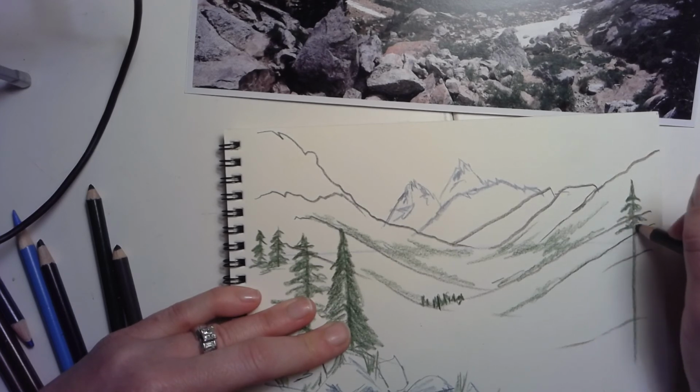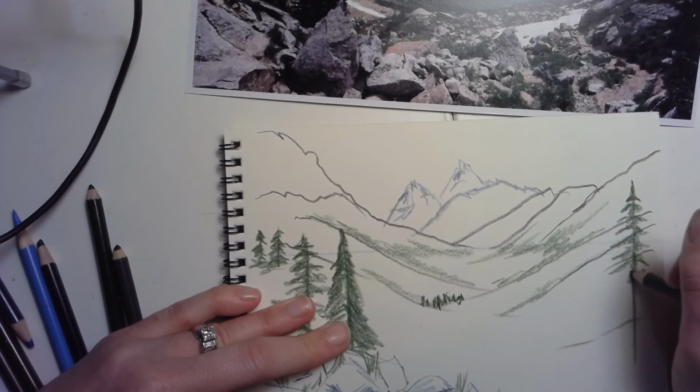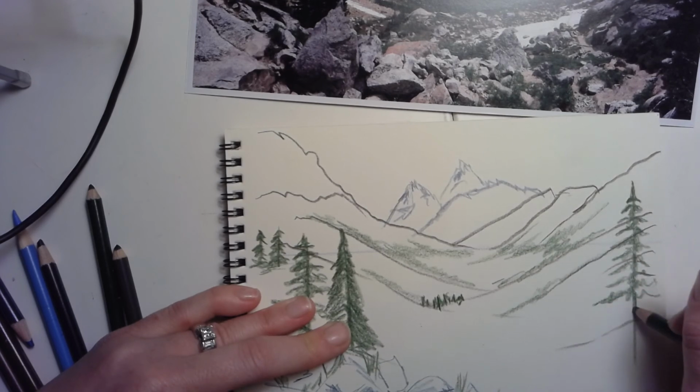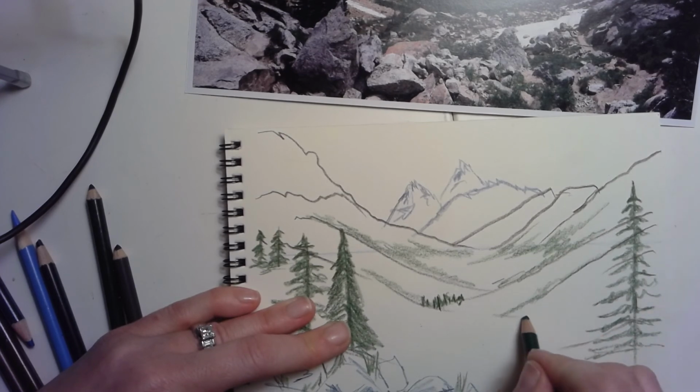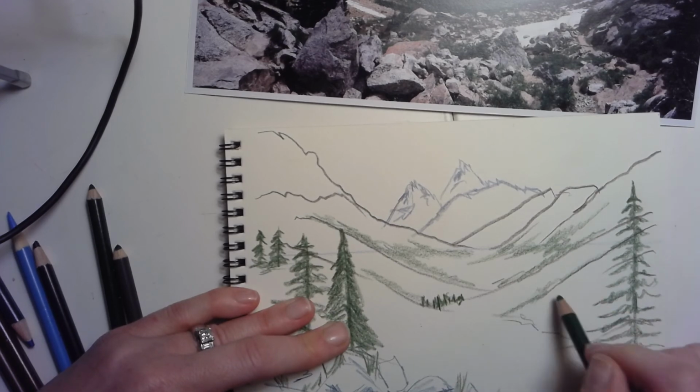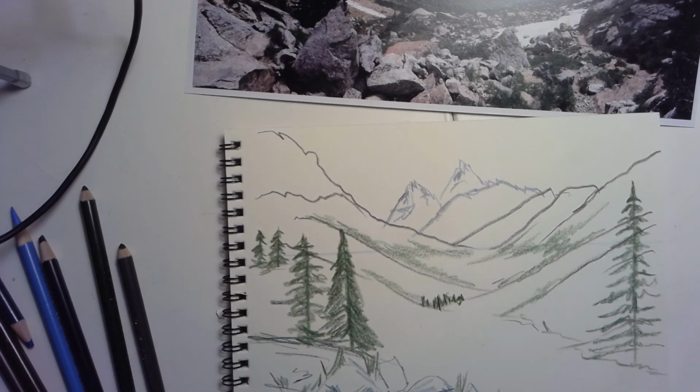So I will work some more on this and post a picture when it's done. But I would say try to create a landscape of your own and think about foreground and middle ground and background. Start with your horizon line and think about what you want to be far, far away. And then think about what you want to be really close. And then go and fill some things in the middle.